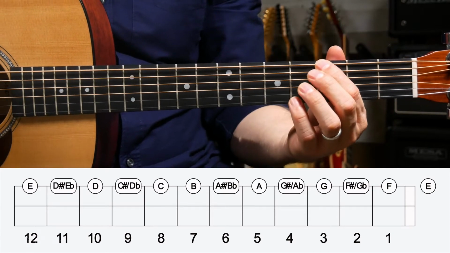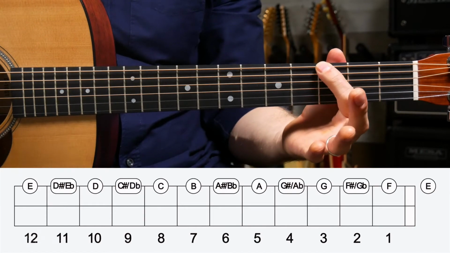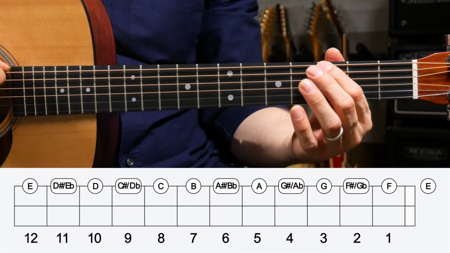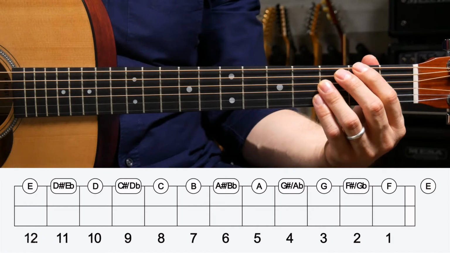Now, kind of the opposite of that would be if you have any natural note that you're starting with and you lower by 1/2 step, you can call that a flat note by the same name.